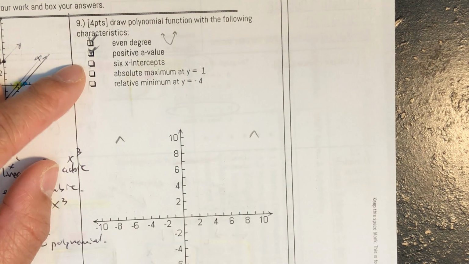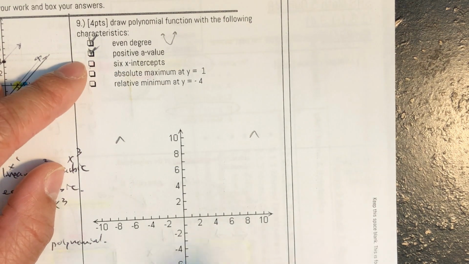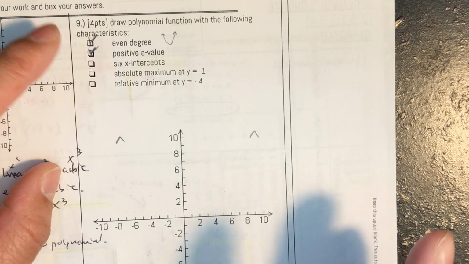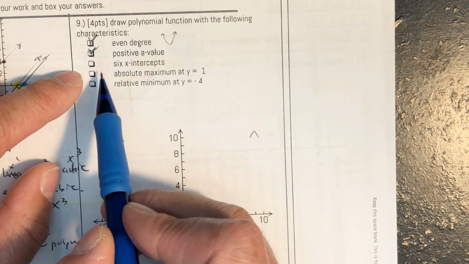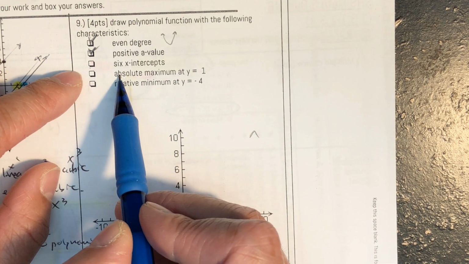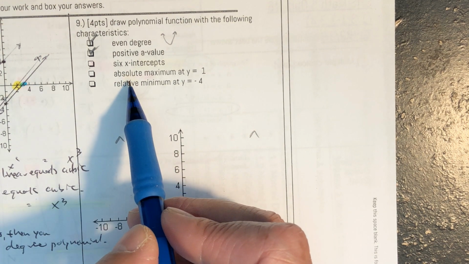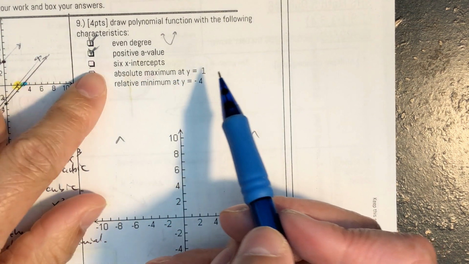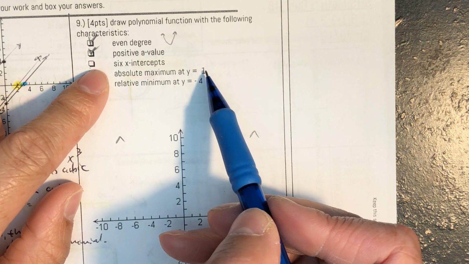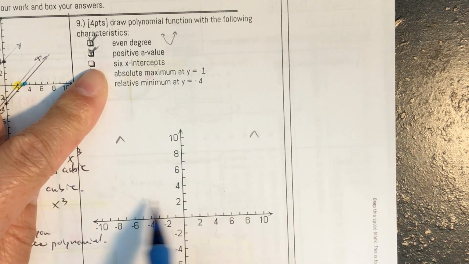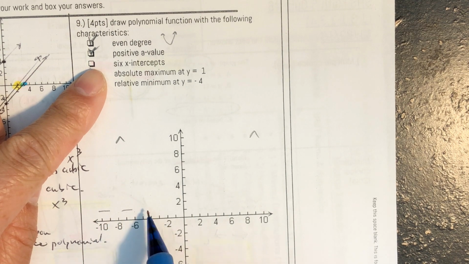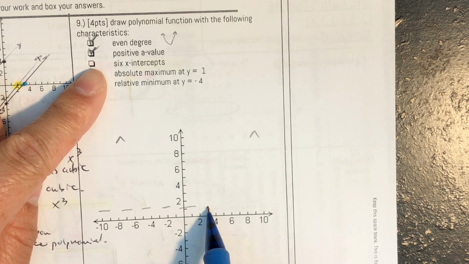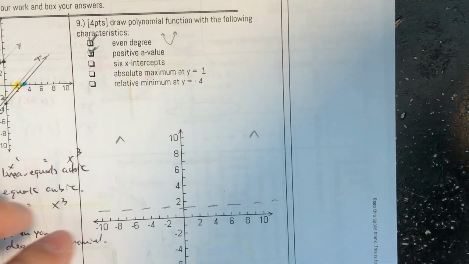6 x-intercepts. Now it doesn't tell me where to put the x-intercepts, so I'm going to wait a little bit. Now it does tell me absolute maximum at y equals 1. So let's go at y equals 1 here. Let's color code that.